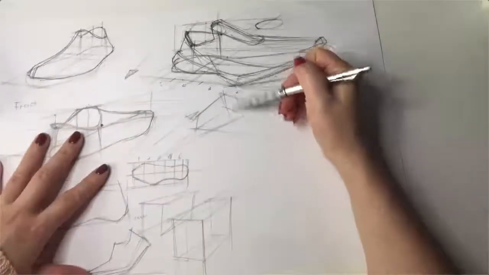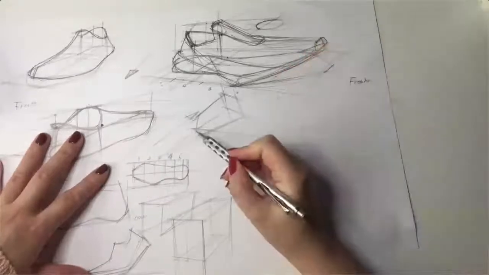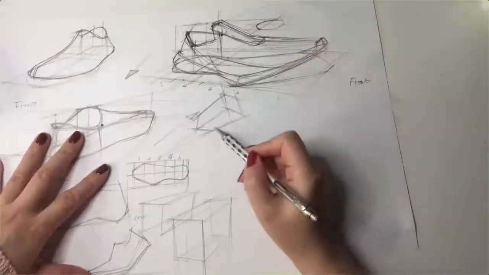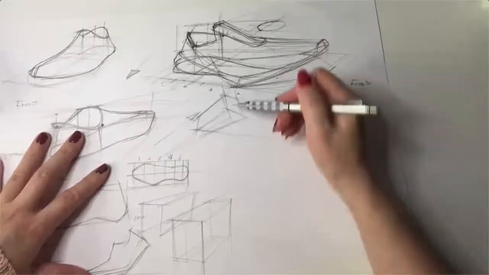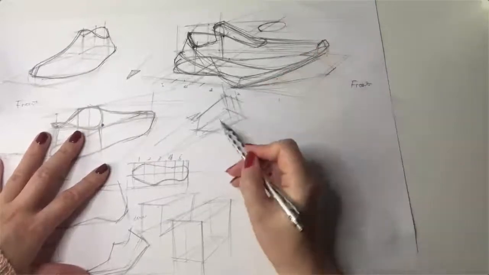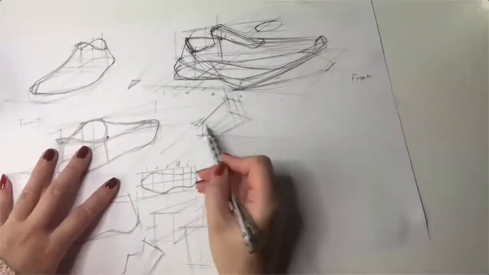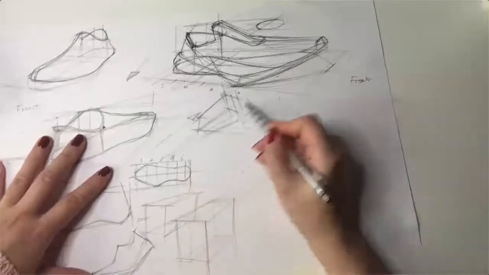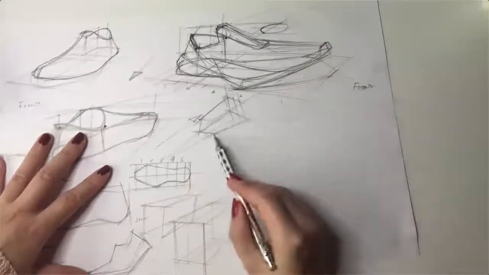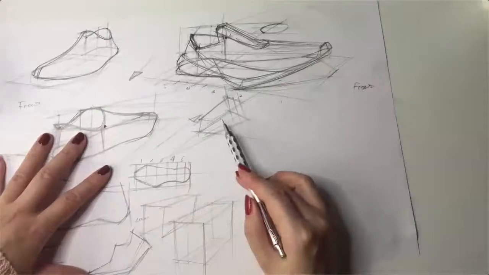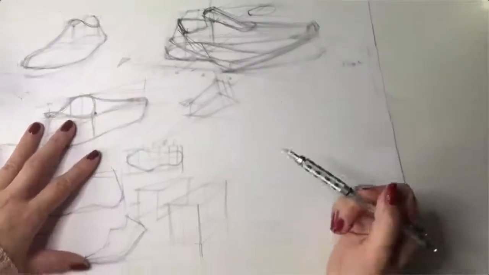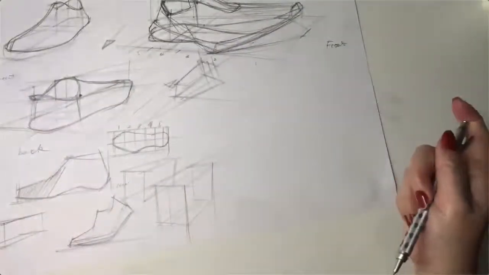These are parallel to each other. And in this case, if you draw from the bottom up, it will always be nice to have a 3-point perspective. And then you could have a shoe like this. So let's try to do that.